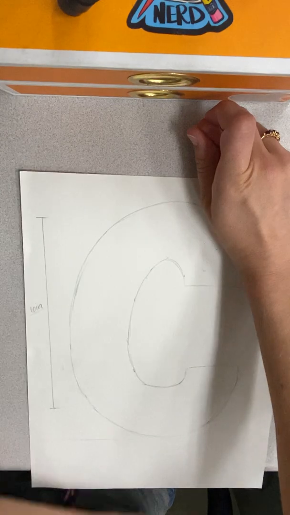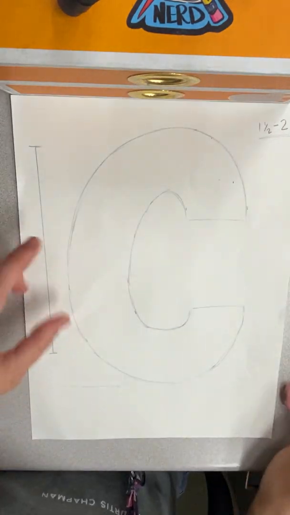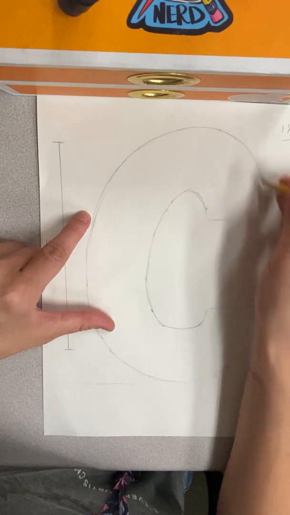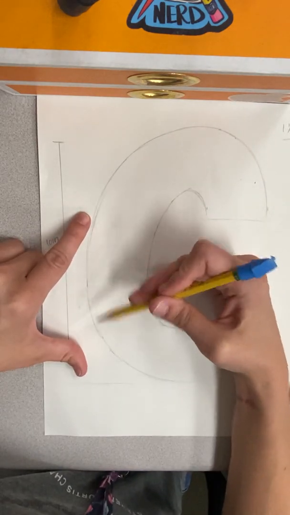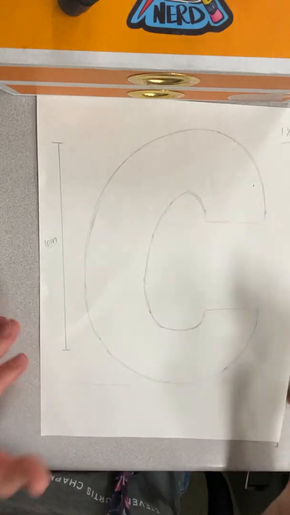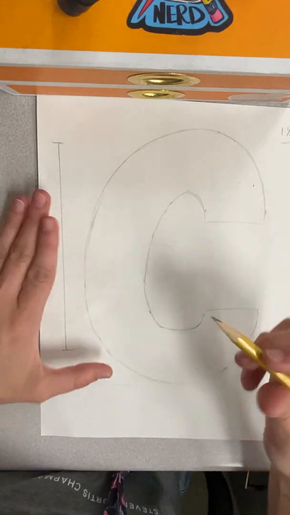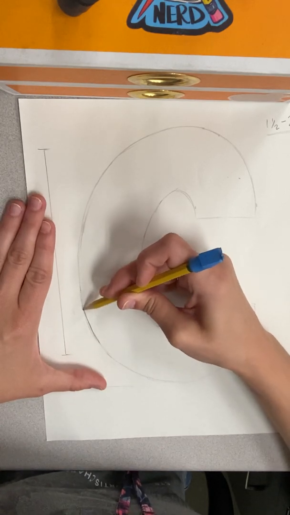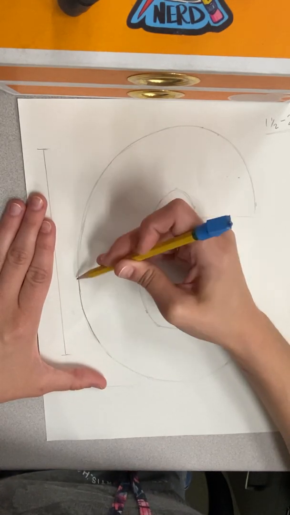Okay, and as you can kind of tell, some of my lines are not that dark or smooth. That's because I was lightly going around to get the overall shape. So now I'm going to go back and make it nice and smooth.